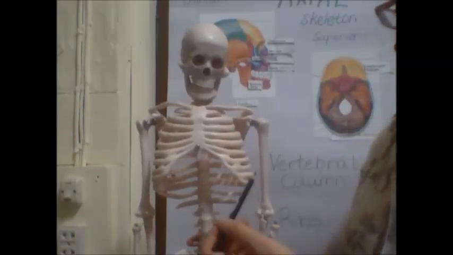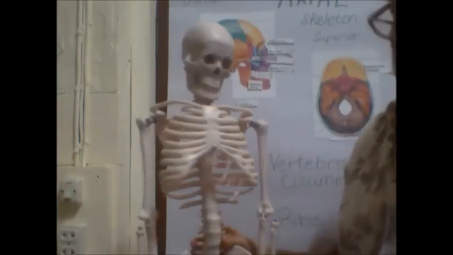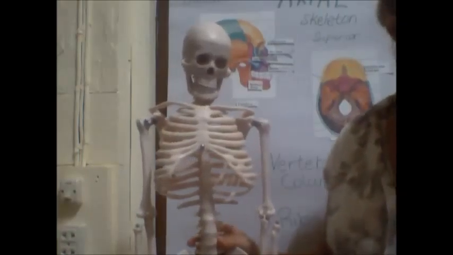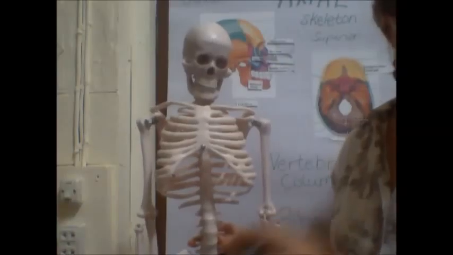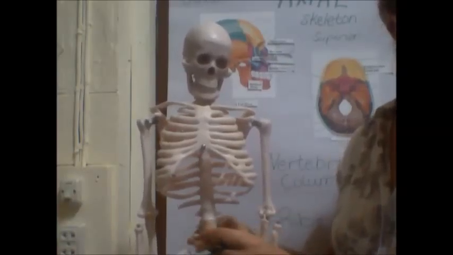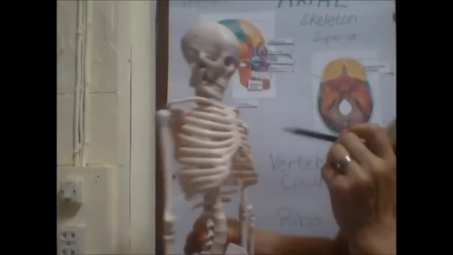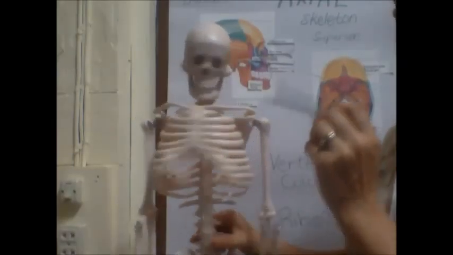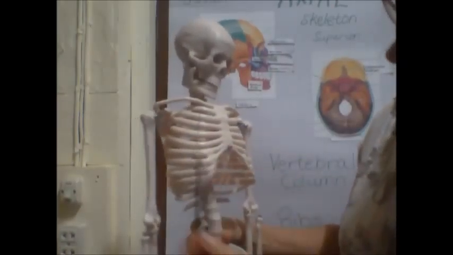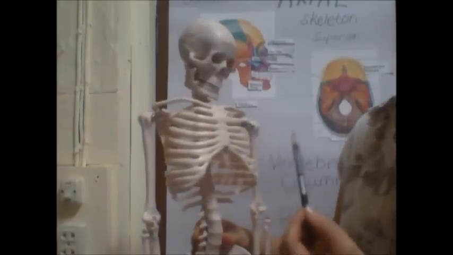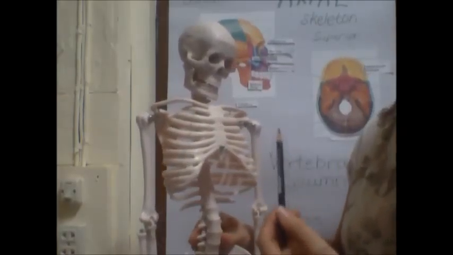And then we have the floating ribs, which are not attached. And then we have the head and the neck tubercle of the ribs. So the neck of the ribs would be in here. And then we have the tubercles.